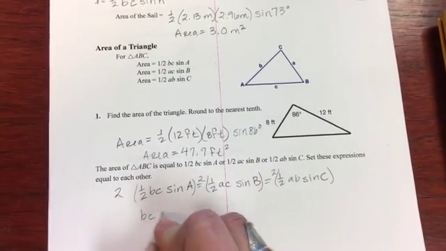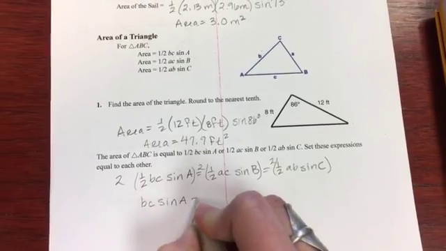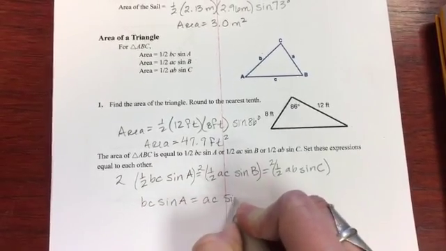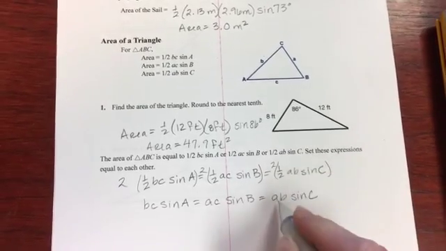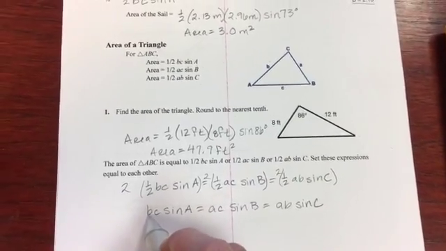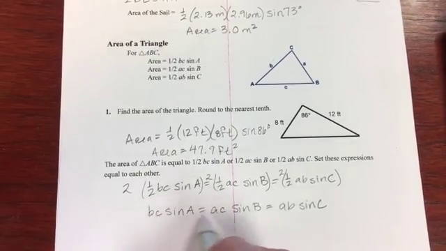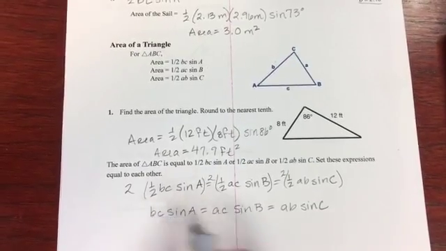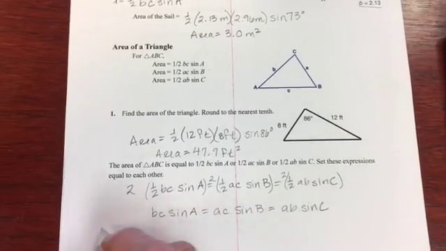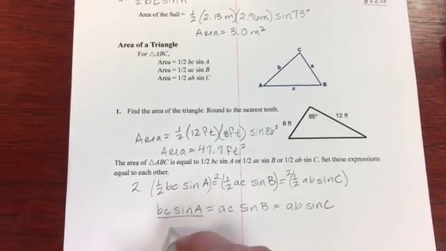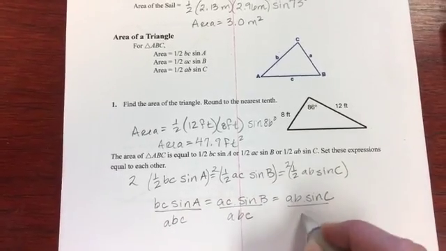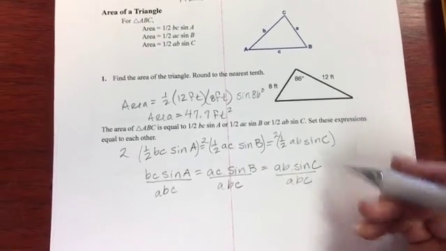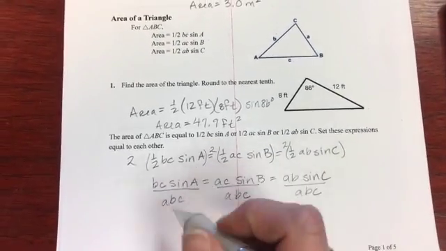So then we get BC times the sine of A equals AC times the sine of B equals AB times the sine of C. Now, what letters are in all 3 of these coefficients to our sine? BC, AC, AB. So ABC is in all 3. So we're going to divide by ABC.